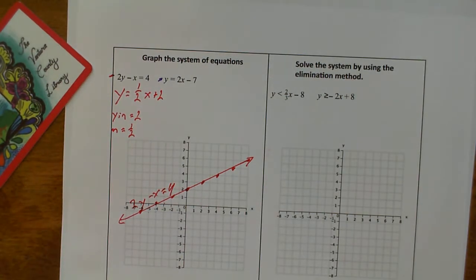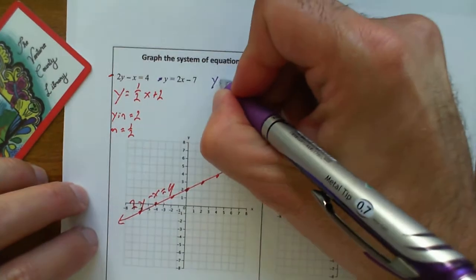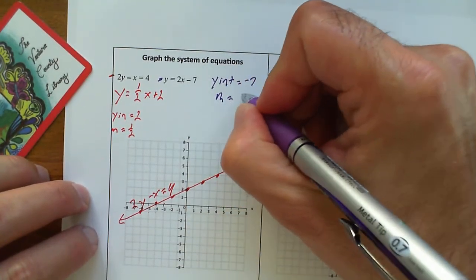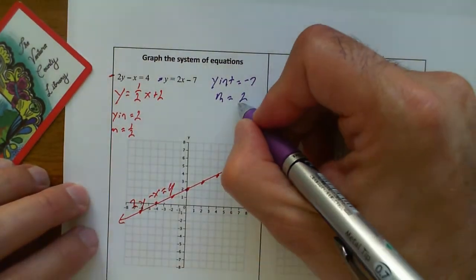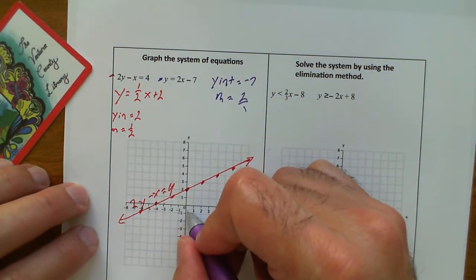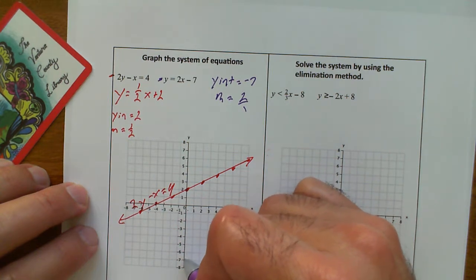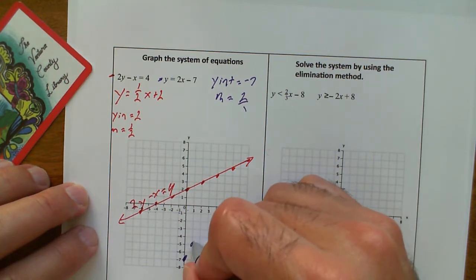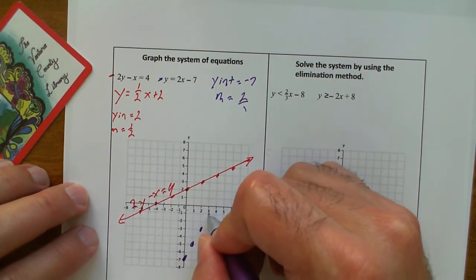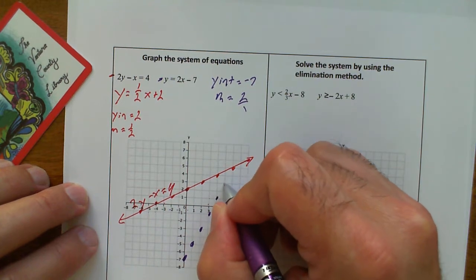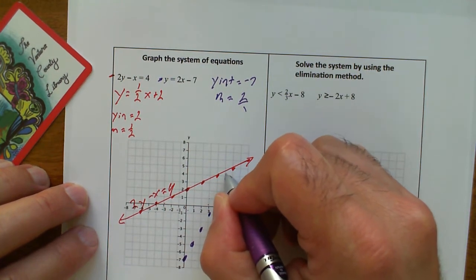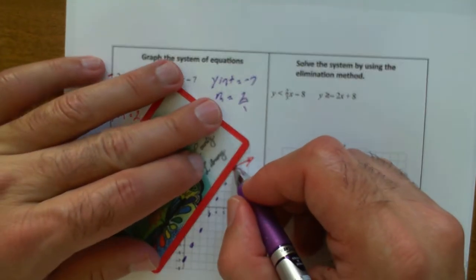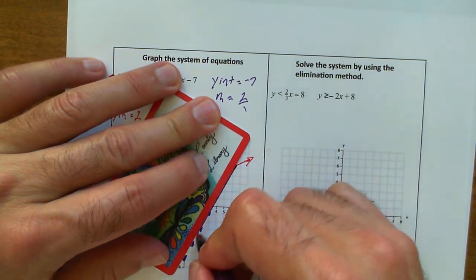Okay. Now this is my purple line. I already got a y-intercept here of negative 7. And my slope is positive 2 over 1. So I got negative 7: 1, 2, 3, 4, 5, 6, 7. And then I rise 2 and I run 1. Up 2 over 1. Up 2 over, and there you go. There's a point of intersection right there. Let's connect our dots.